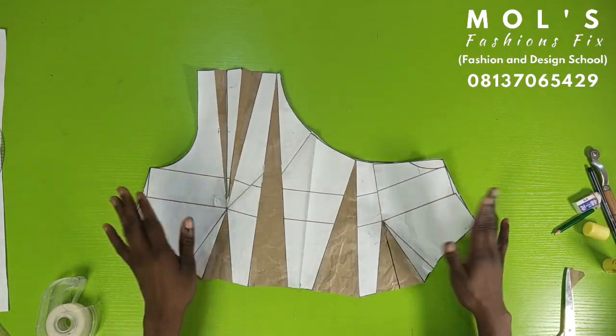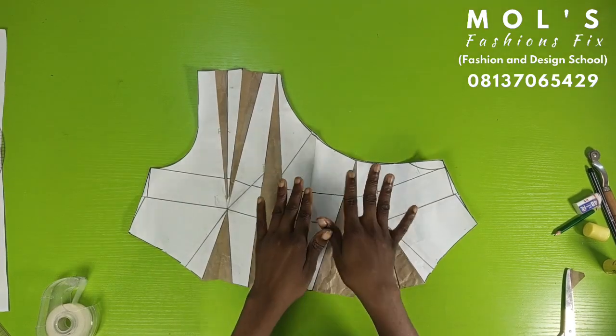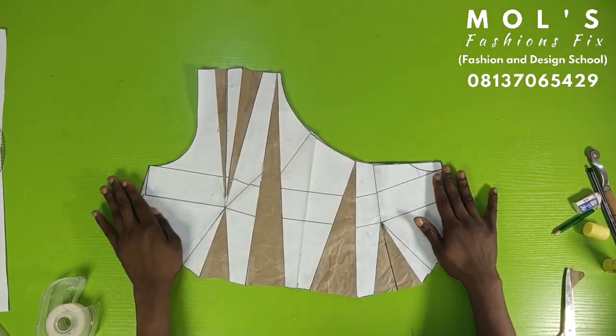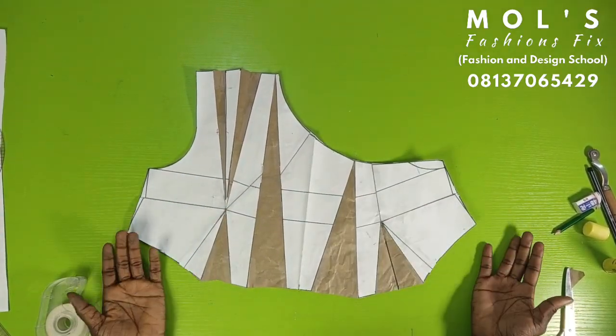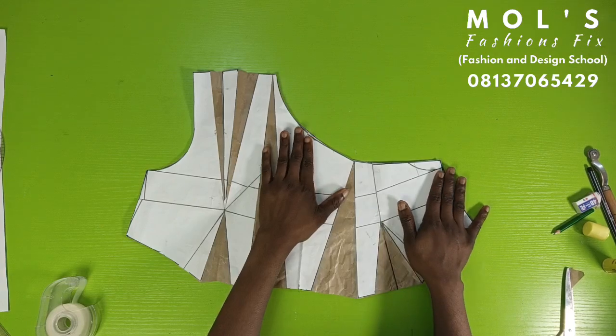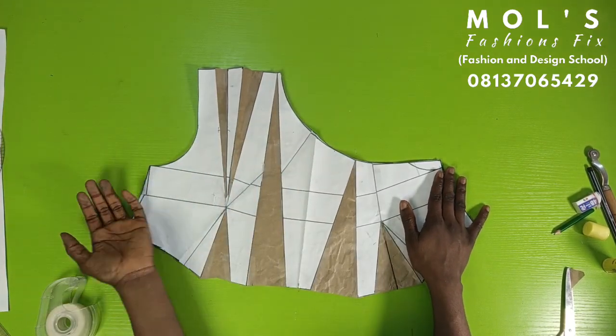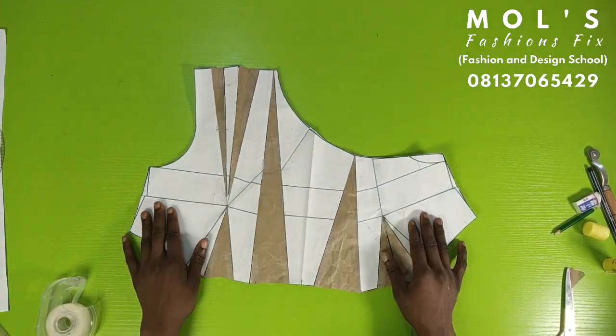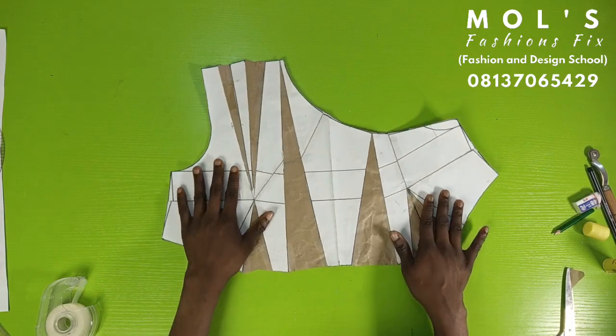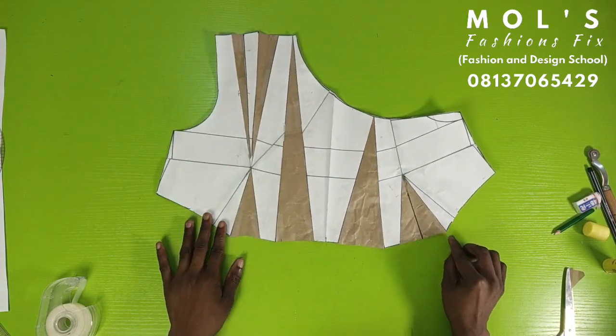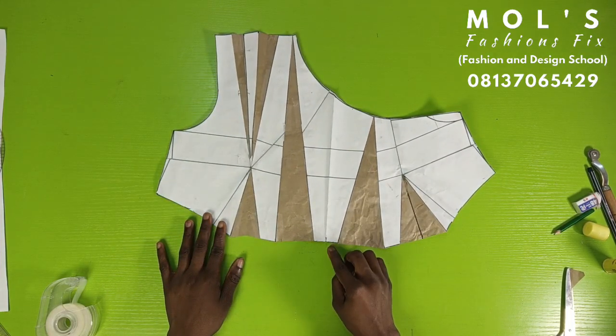And when you are done, designers, your pattern must be laying flat. If it is not laying flat, you are wrong. So this is it. When you are sewing, when you are transferring to fabric now, make sure you mark all these points. Okay, make sure you mark it.